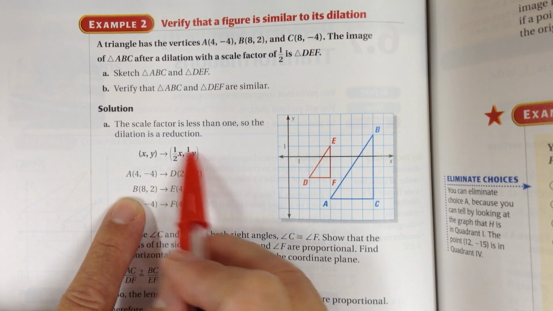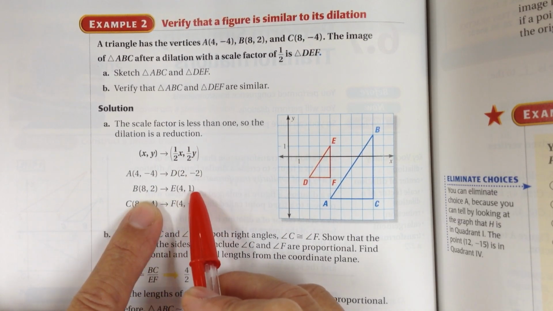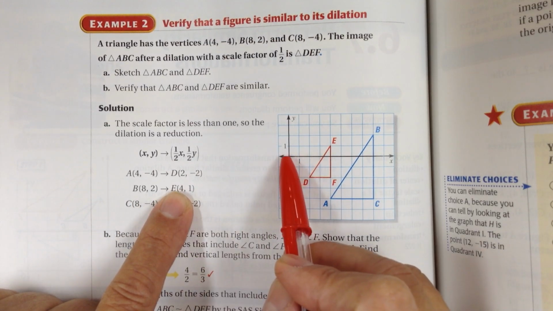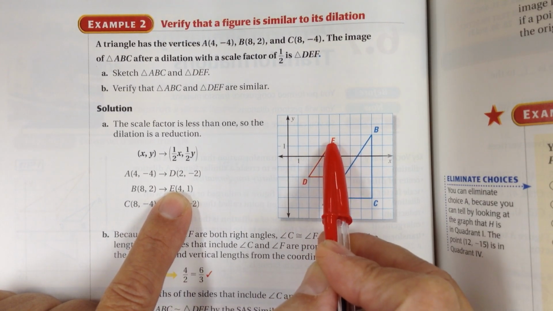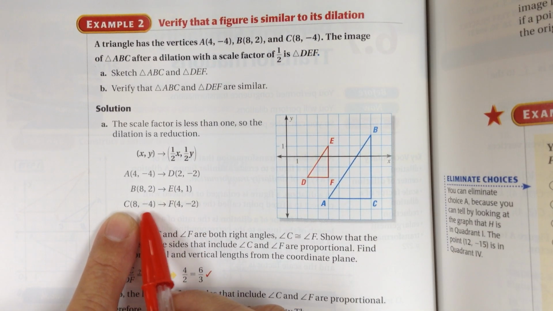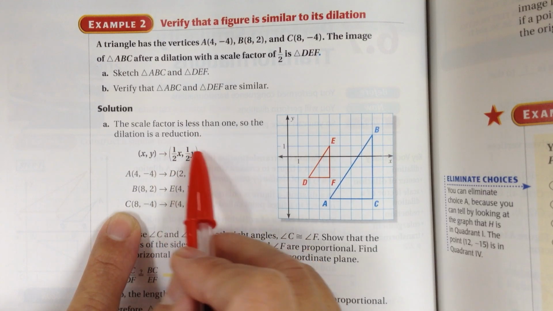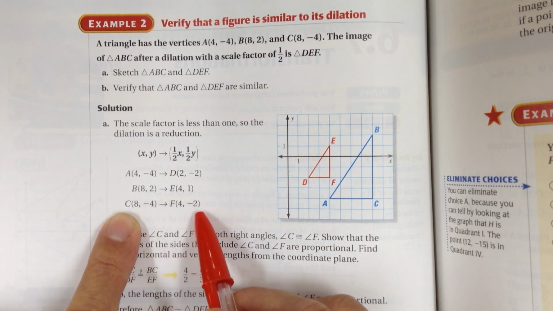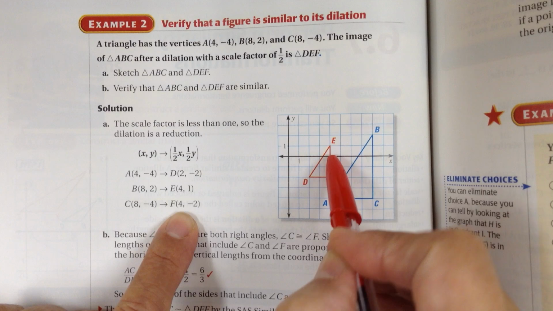Okay? For point B, it's A, comma 2. So you can multiply everything by 1/2. You get 4, comma 1. Okay? Again, you plot that. You go 4, 1. So that's point E. And point C is A, comma, negative 4. You multiply it by 1/2, so you get 4, comma, negative 2.